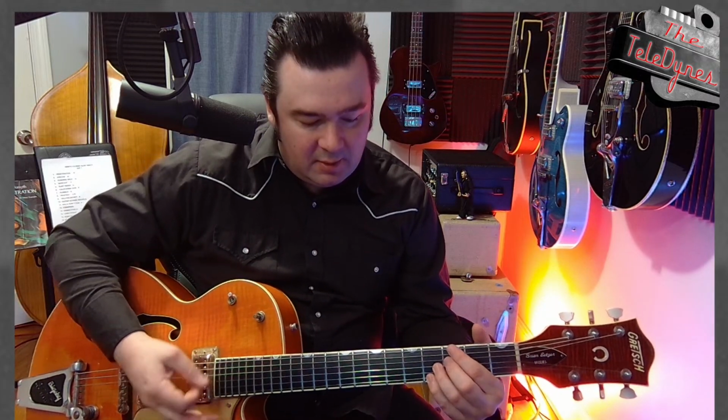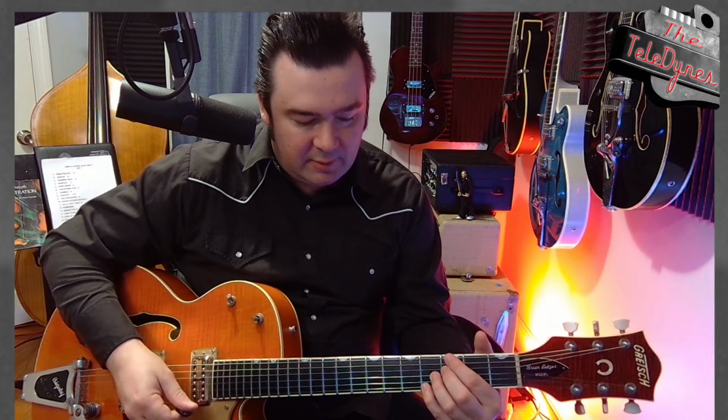Or here, G versus G here. That's because to play this one, you have to mute the second string, usually with your third finger. And you can do this, but that's not a flat 9. That's a sharp 5, or a flat 13 flat 9, I guess, if you want to call it like that too.